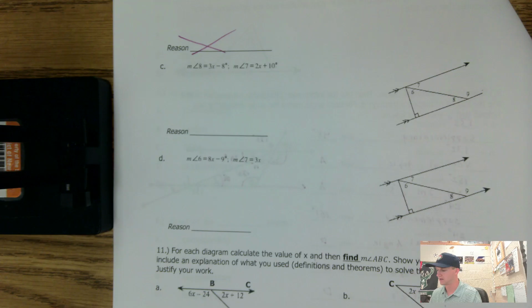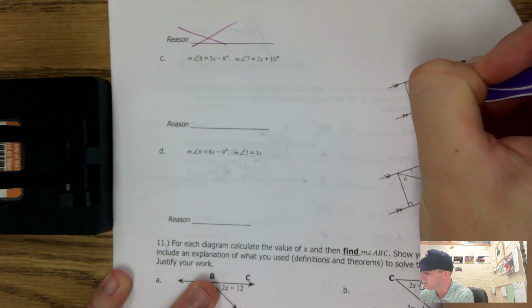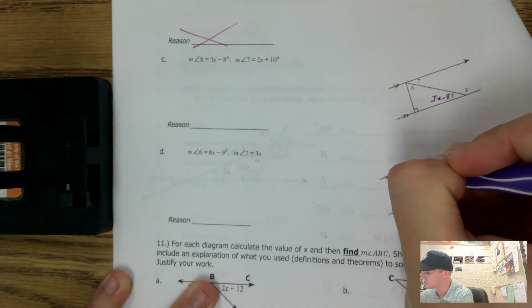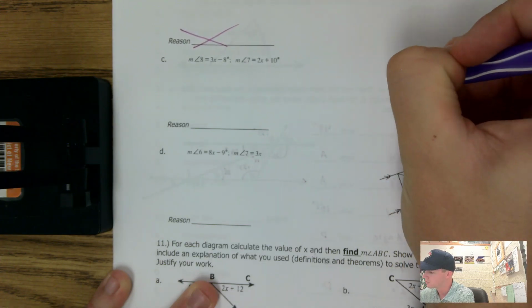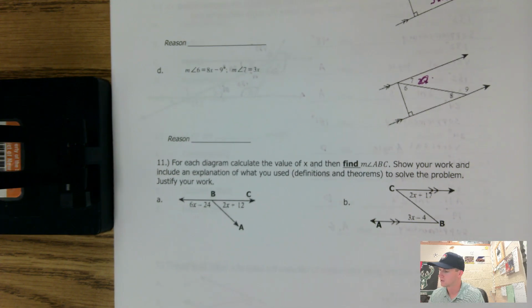All right, backside, as you can see, for C and D. Again, you're just going to solve these values. Just keep in mind that it's literally telling you that angle 8 is 3x minus 8. So if you want to, just literally put in 3x minus 8 for that number 8 there. And then for angle 7, it's 2x plus 10. So put 2x plus 10 for that one there. So just keep that in mind. And again, give the value and then the reason. So for example, if it was alternate interior angles, you would write alternate interior angles and then give the value for x. All right, and then letter D, same kind of deal.